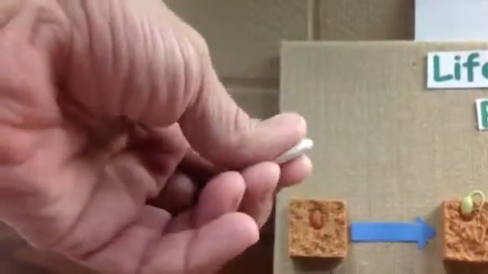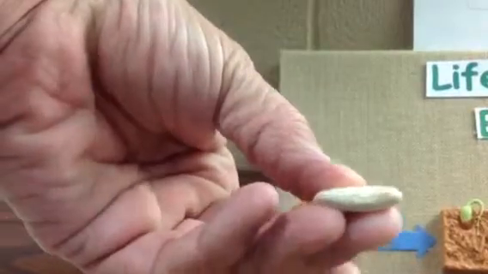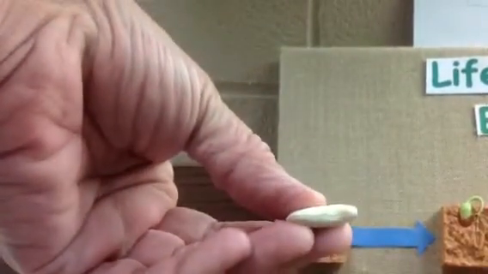I'm just going to pretend like I'm a kindergartner. I'm going to pick up that seed and make scientific observations. What color is it? What shape is it? Do you see anything on it? If they look real closely, they see a little indentation there that has a different color.